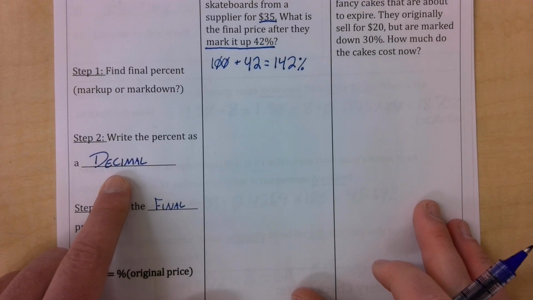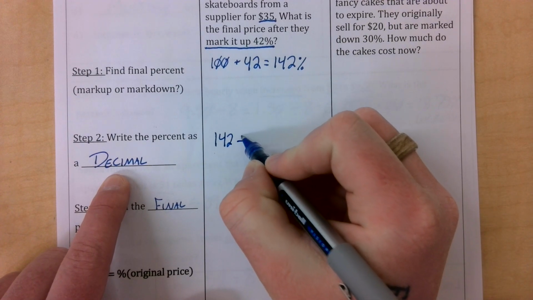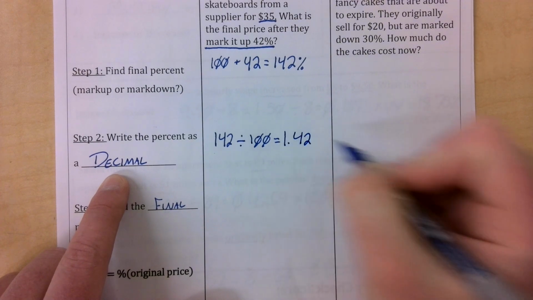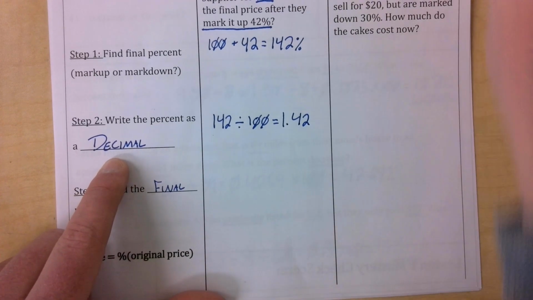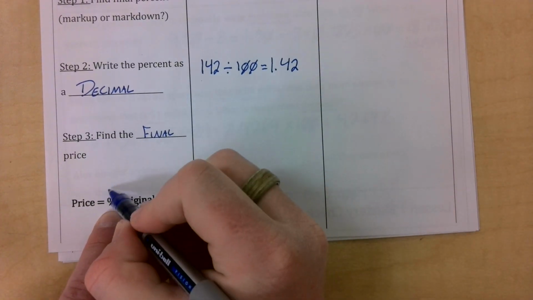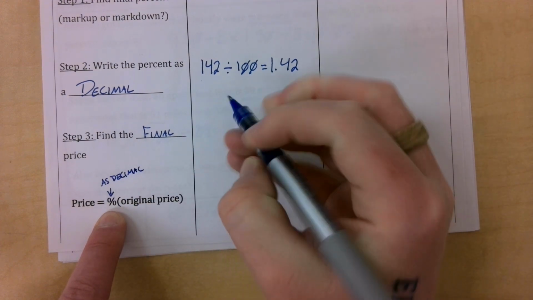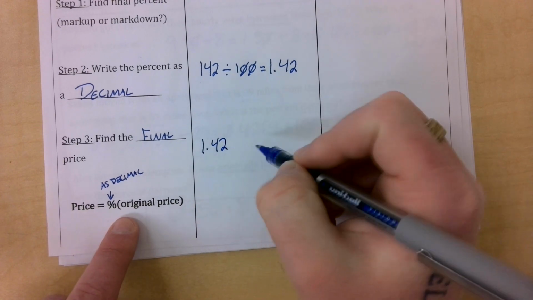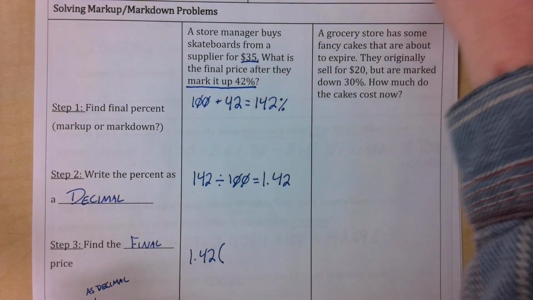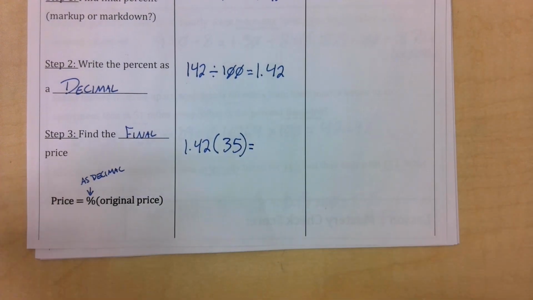Step two, we're going to write the percent as a decimal. So 142, we're going to divide it by 100 to turn it into a decimal, which is going to give us 1.42. Lastly, we are going to find the final price. We are going to multiply the percent as a decimal, so that'll be 1.42 times the original price from our problem. They bought it for $35. So 1.42 times 35 is going to give us our new price.